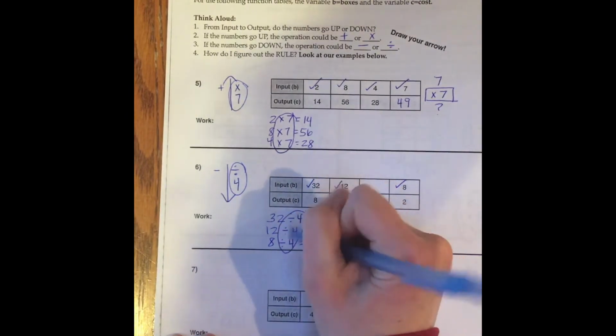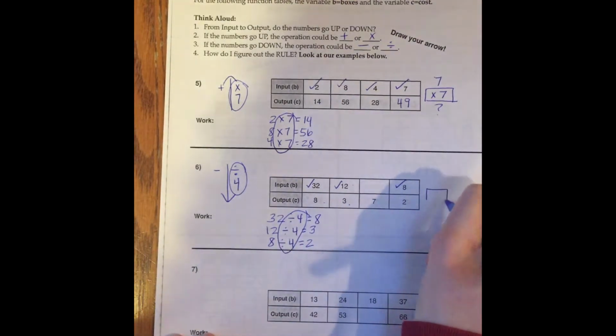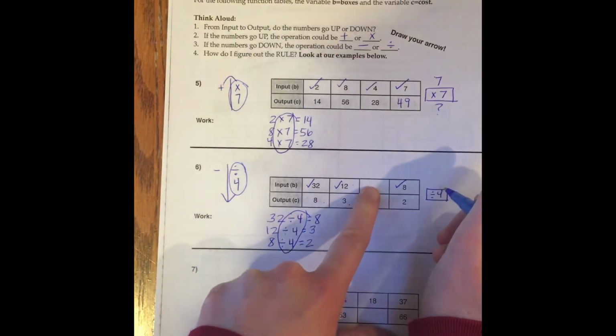Circle my rule. I did divide by 4 3 times. I have 3 check marks, so I know it works every time. So I have an official rule for my rule box. I'm going to draw in my rule box here. Divide by 4.